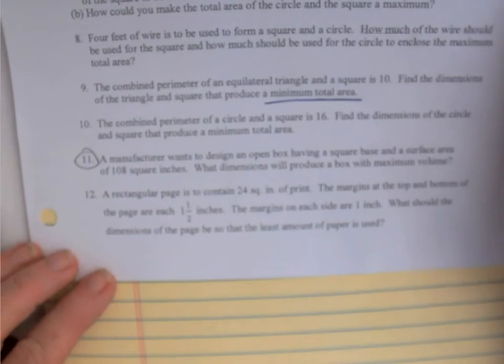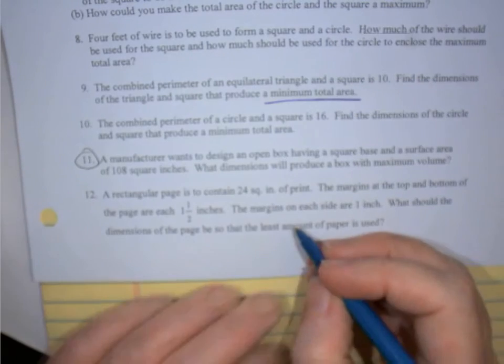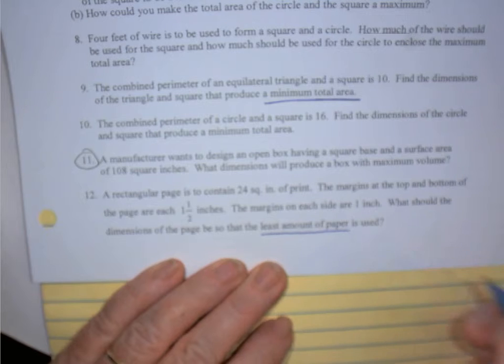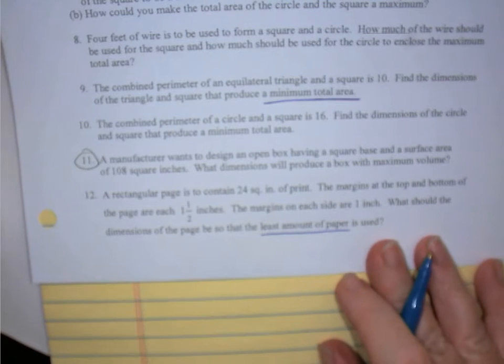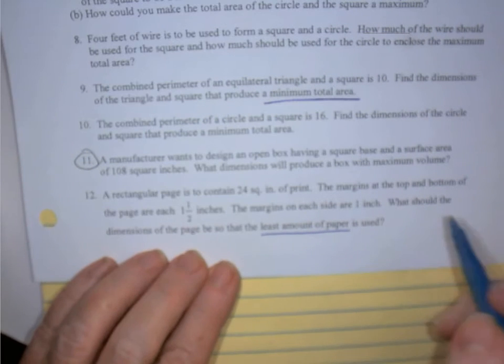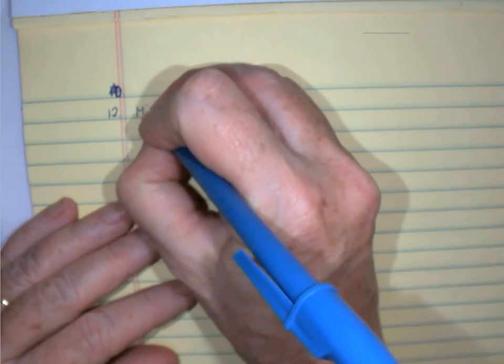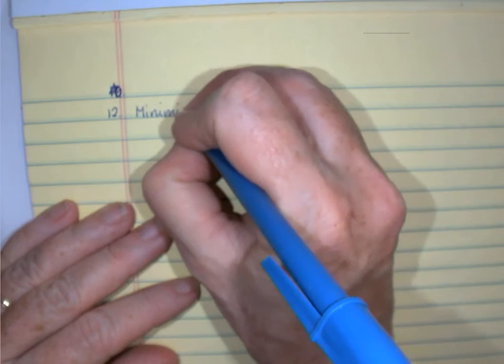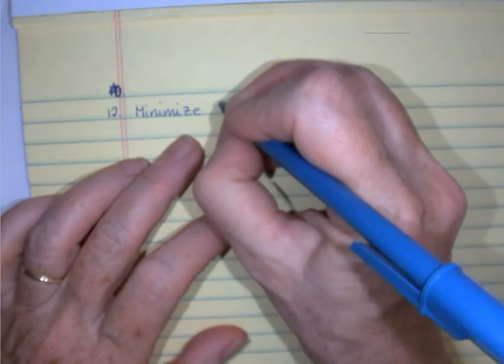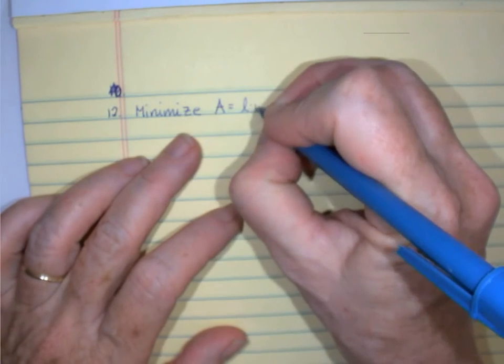For question number 12, the first thing I would look at is, are we trying to maximize something or minimize something? And if you read the problem, we're looking for the least amount of paper. So what we're trying to do is minimize the amount of paper. So what should the dimensions of the paper be so that the least amount of paper is used? So I'm going to try to minimize, well, to think about the paper, it's really the area equals length times width. And the question is, what's the length and width going to be?